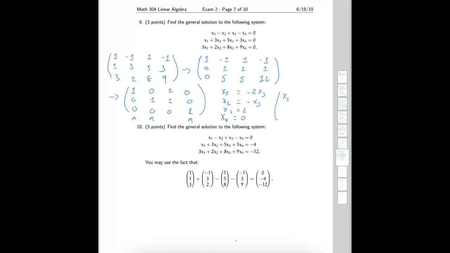So the general solution is X1, X2, X3, X4 equals minus 2, minus 1, 1, 0 times T. Okay, so every solution to this equation is given by a vector of that form, T times that.